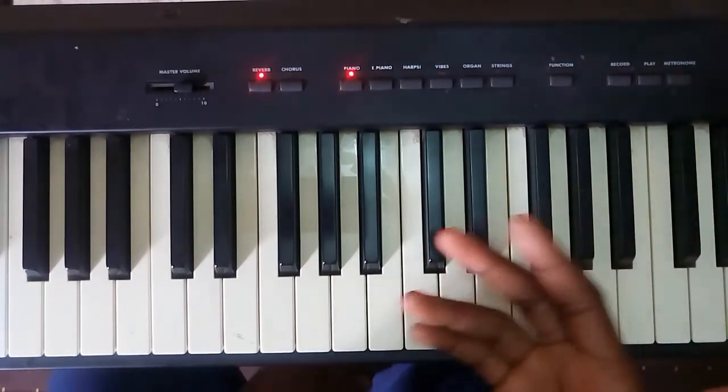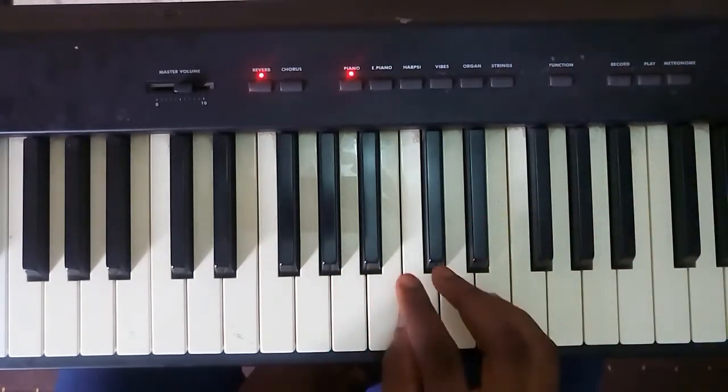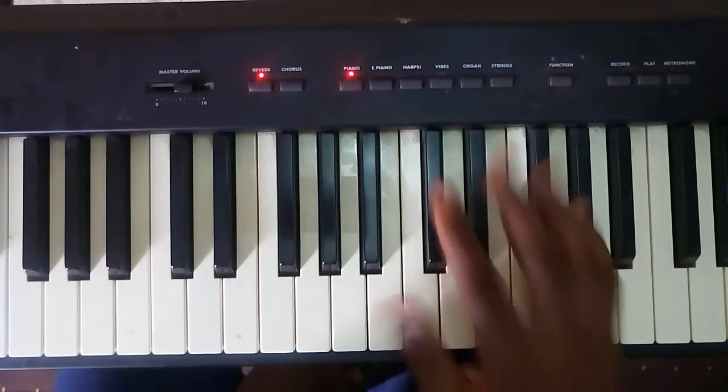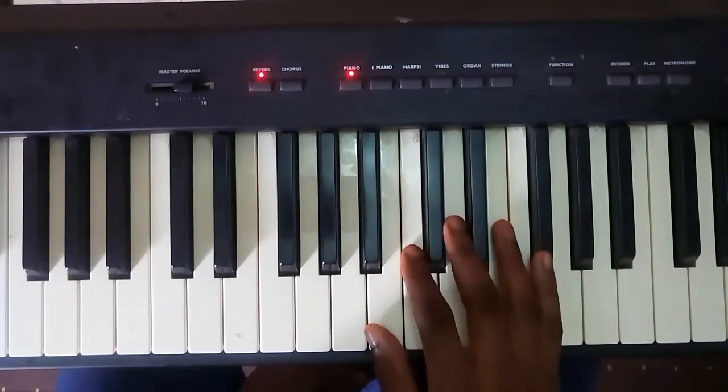Now, watch me play Mary Had a Little Lamb on key C, and then I go up and play it on key D. It is called modulation in music.